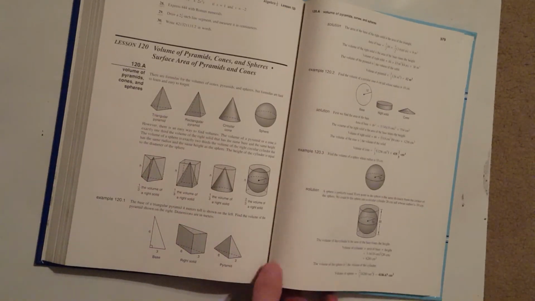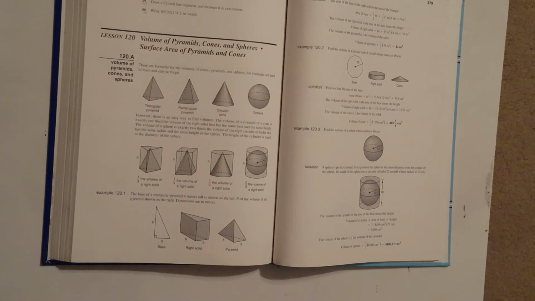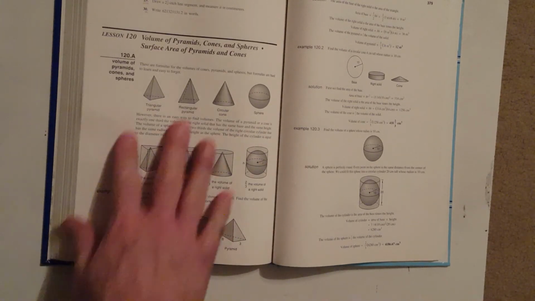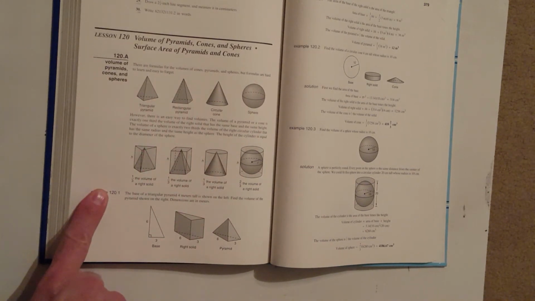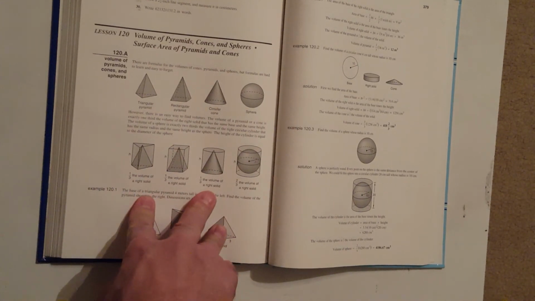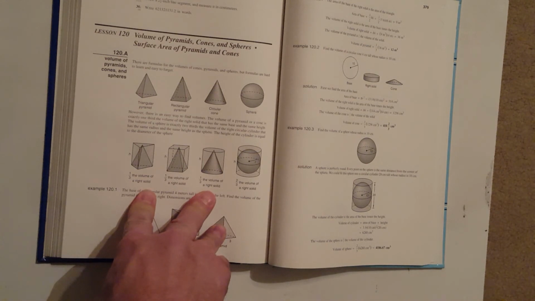Then we've got lesson 120. Okay, and lesson 120 is just crazy, man. So I'm going to just put this up here to show you why I don't intend to write any of this stuff down. You've got all these different solids, right? Different shapes of cones and spheres and pyramids. There's a triangular pyramid, a rectangular pyramid, different shapes of prisms, and different shapes of solids. And they're going to have you calculating the volume and the surface area of all these different things.